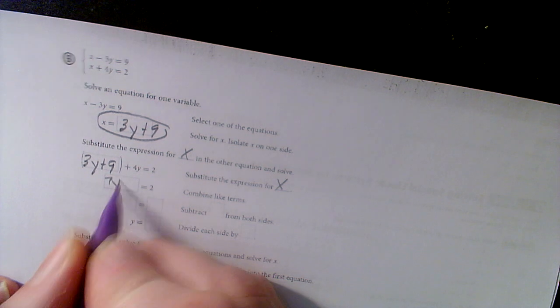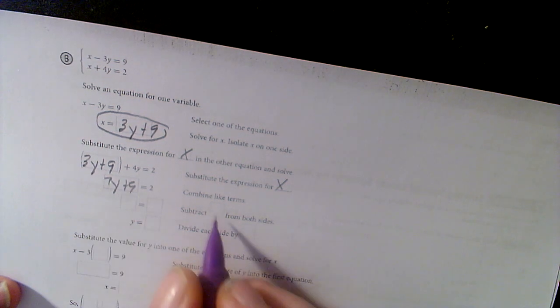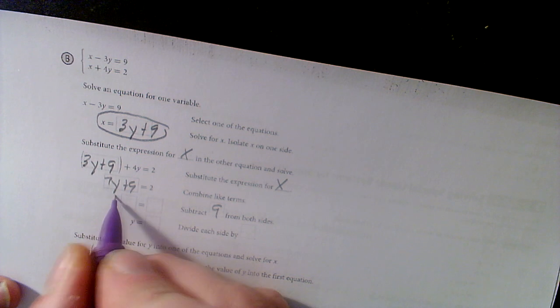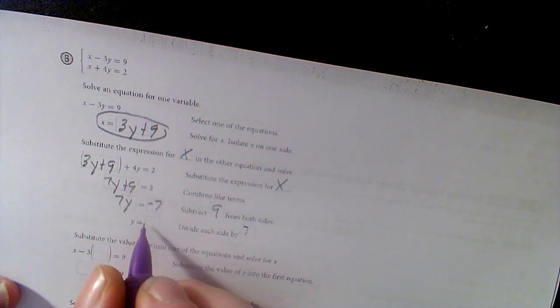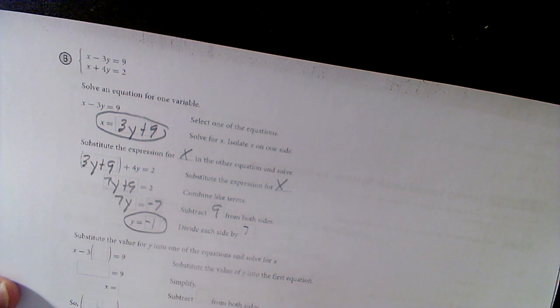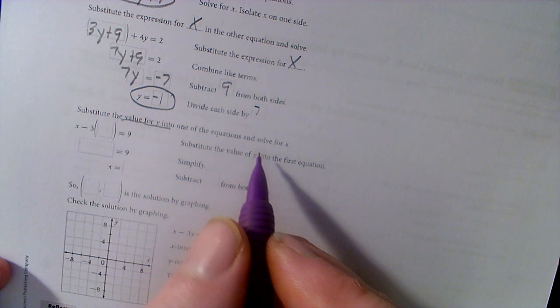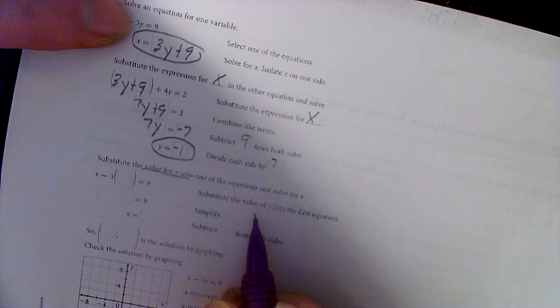We combine like terms. That gives me 7y plus 9. Subtract 9 from both sides. That gives me 7y equals negative 7. Divide each by 7. We get y equals negative 1. There you go. Only one more step to go. Substitute the value of y back into one of the equations. Well, it doesn't matter which one I choose, but they chose this one.